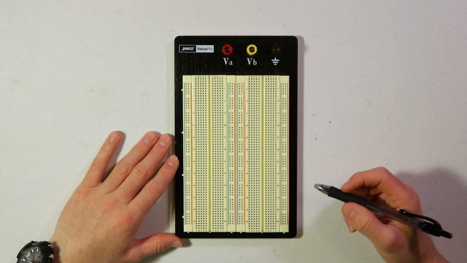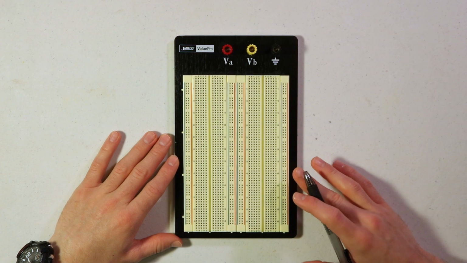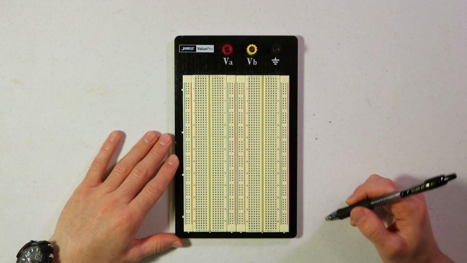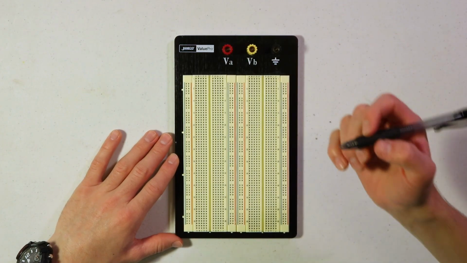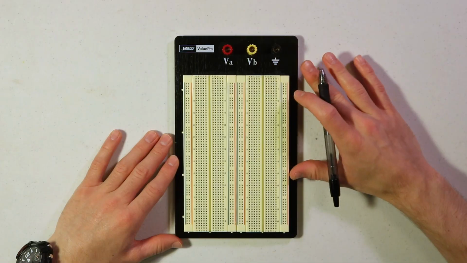Next up is the breadboard. And the basic function for a breadboard is that it allows you to make a circuit quickly and without making permanent connections. So rather than having to solder things onto a circuit board, you can just plug them into the different holes on here and make the connections quickly and easily.